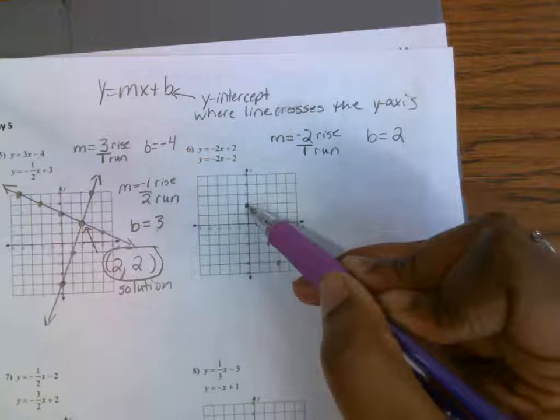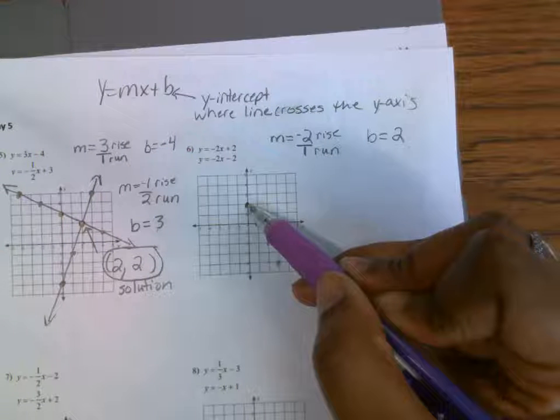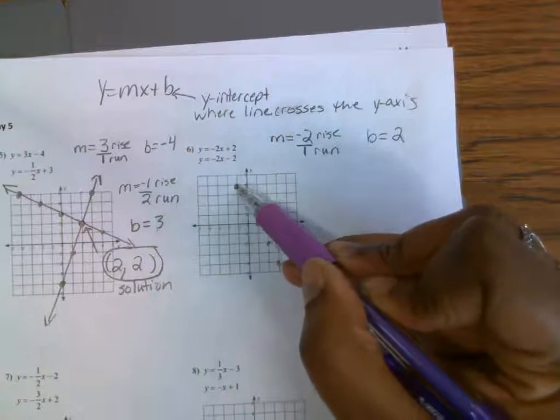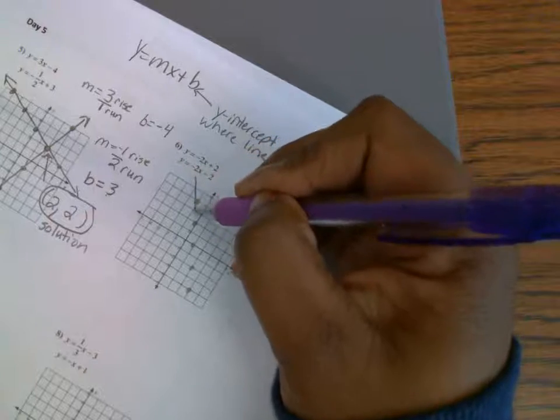Now I want points in the opposite direction, so I got to do this backwards. Instead of going down 2, I go up 1, 2. Instead of going to the right 1, you go to the left 1. I'm out of space there, so all I'm going to do is connect these points.